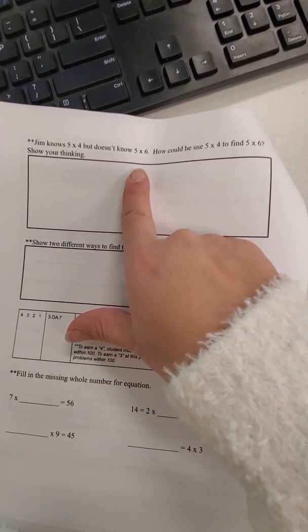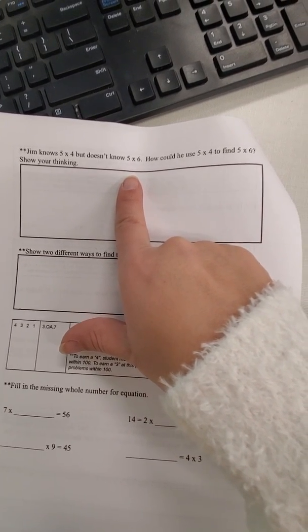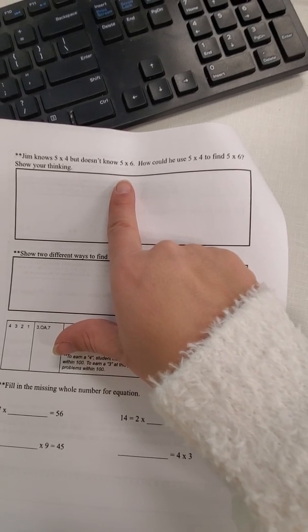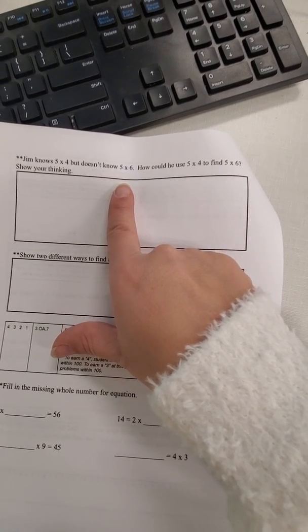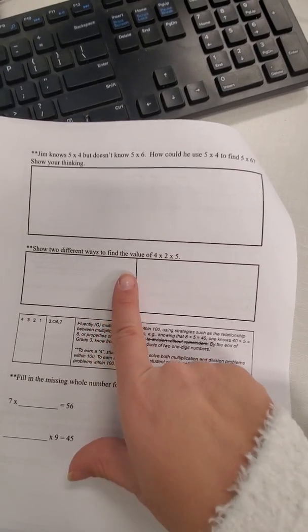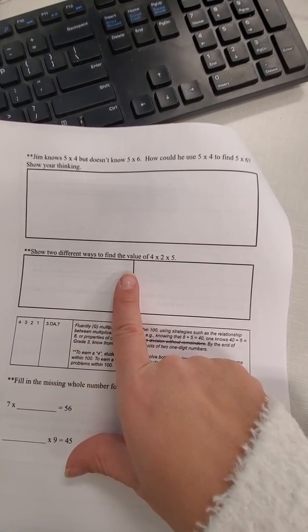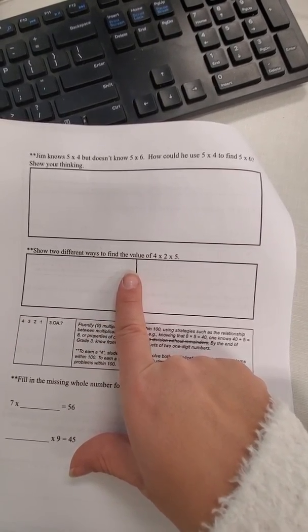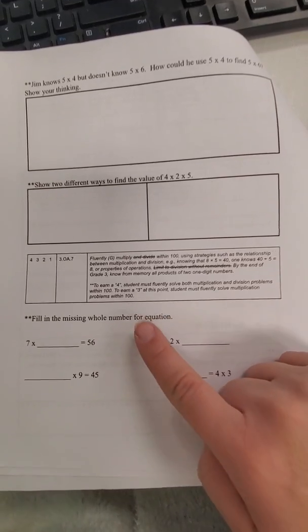Jim knows 5 times 4, but does not know 5 times 6. How could he use 5 times 4 to find 5 times 6? Show your thinking. Show 2 different ways to find the value of 4 times 2 times 5. Again, this is part of your rubric.